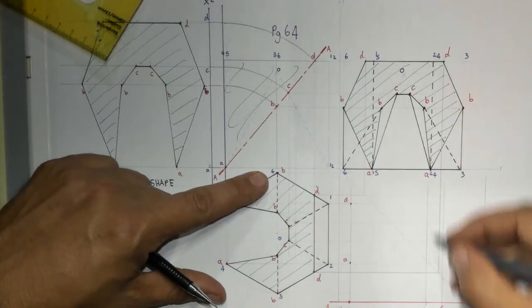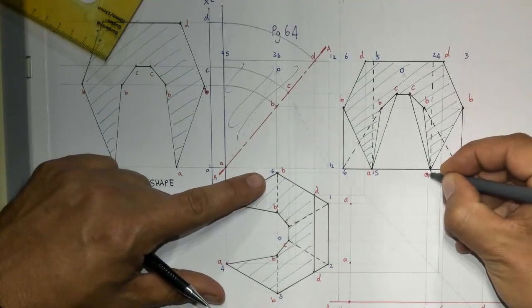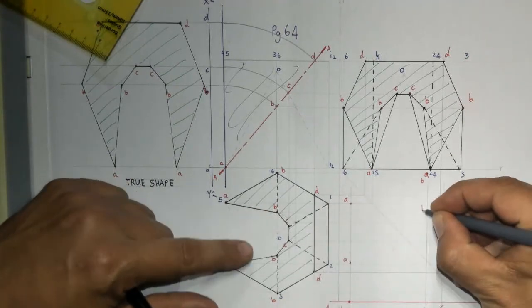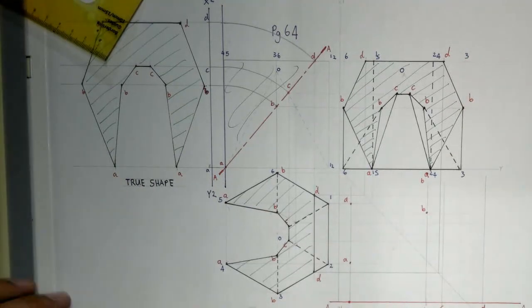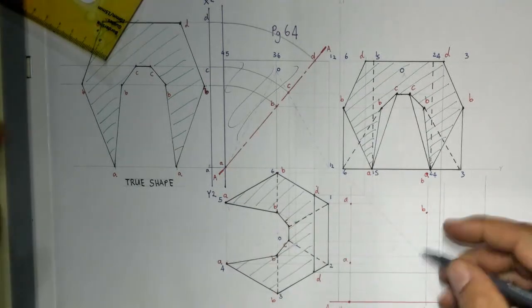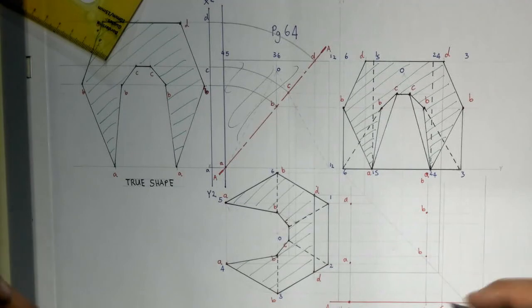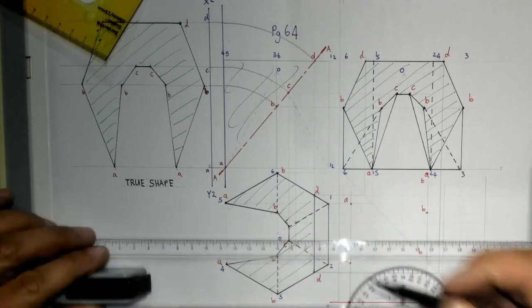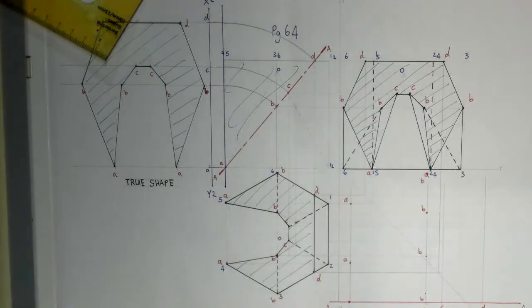There's a B for my answer up there, and another B over here, another B over there, and another B. So 4 B's again. I need my 2 C's, so I need to draw that one in.